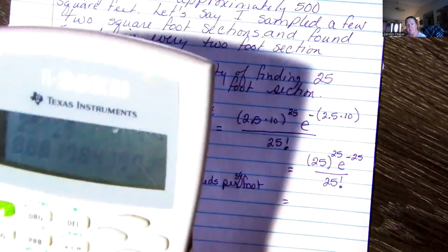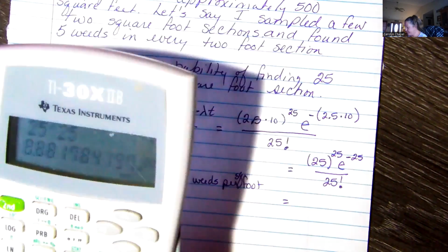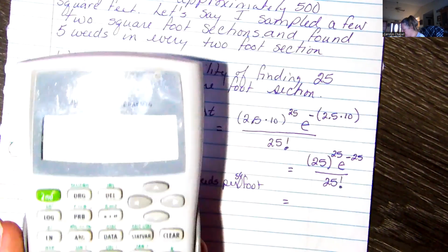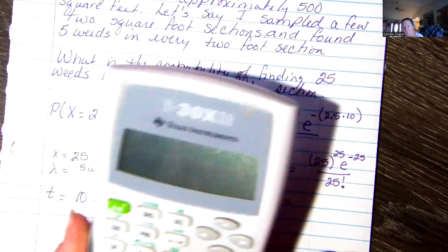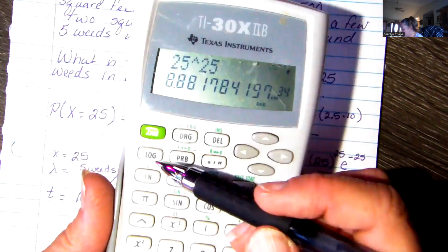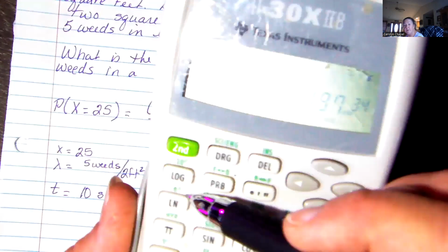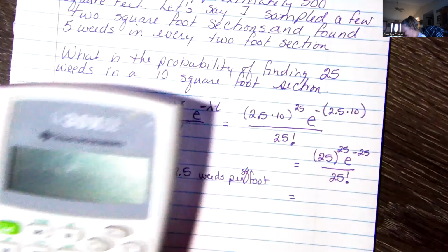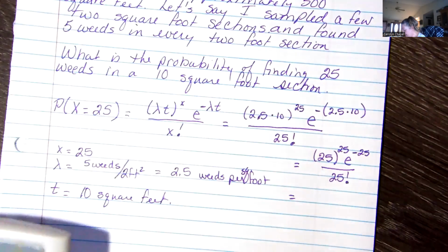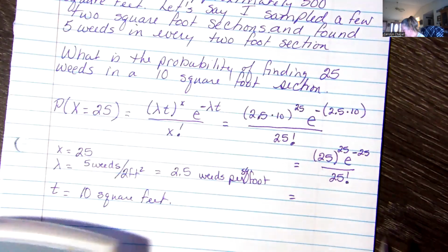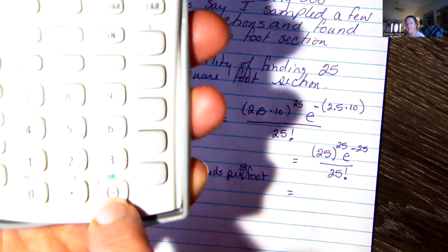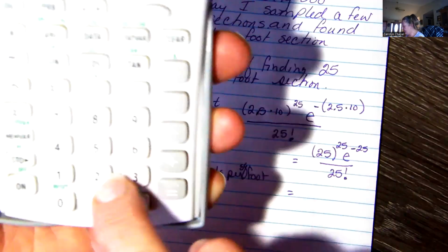Okay, I don't know if you can see that. There's a glare. Sorry about that. Then we're going to multiply that by e to the negative 25th power. My e button is right here above the natural log. It's e to the x, so I'm going to hit that. I'm going to do times, get my e, and then I need to write it as the negative 25th. For me to do that, I have to hit the negative button and then 25.